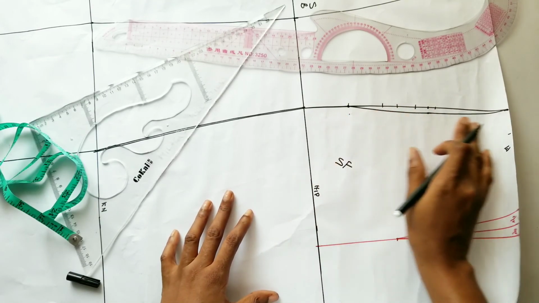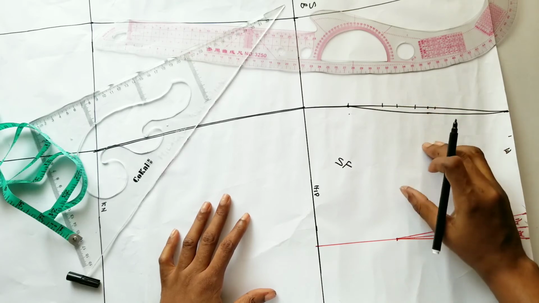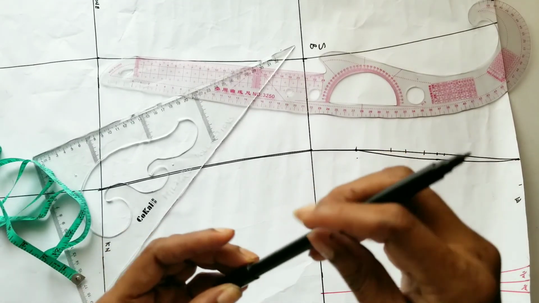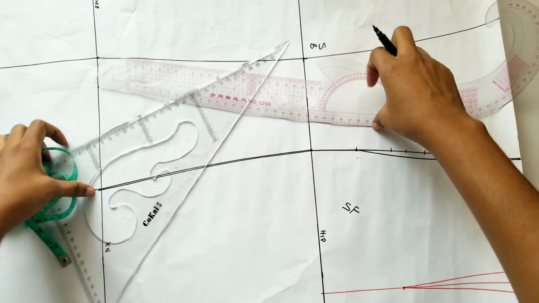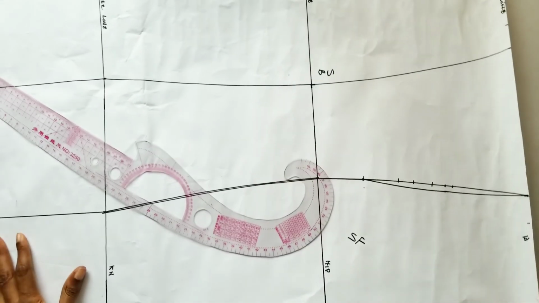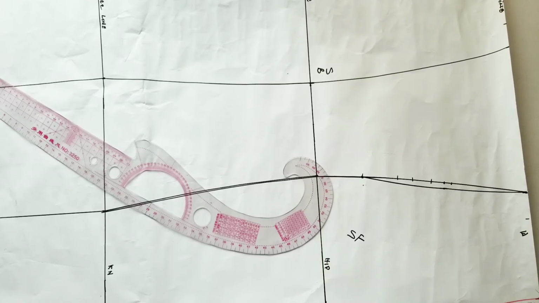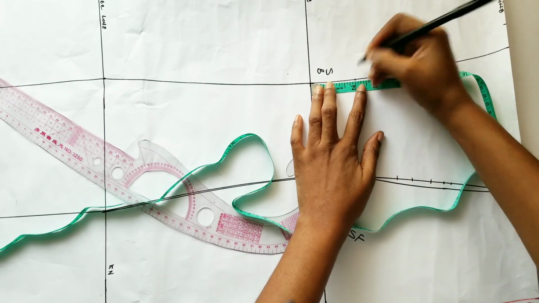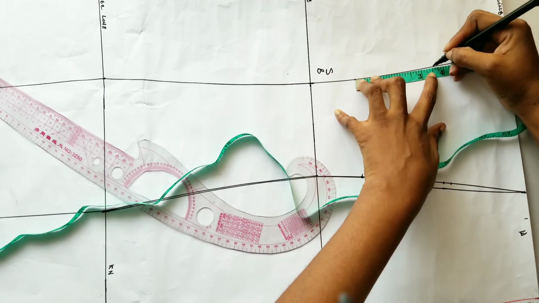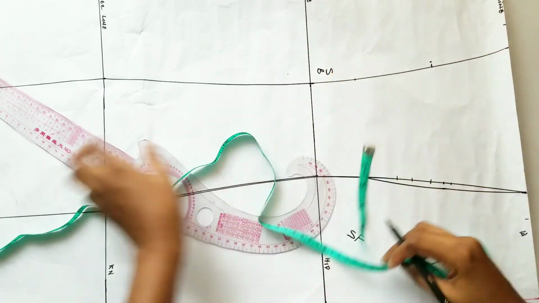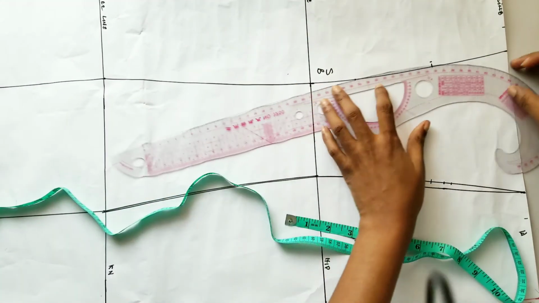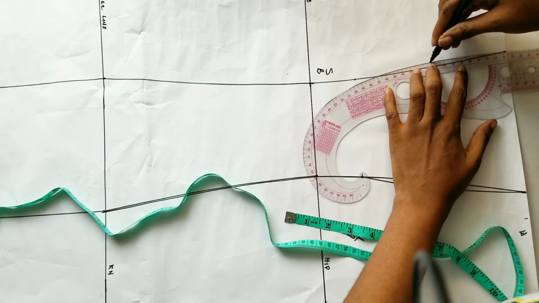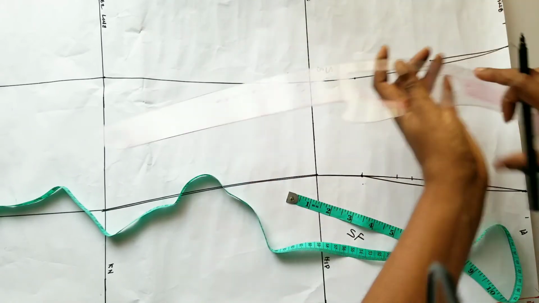So it's going to follow, you see that part, it will just sit on the hip very well without having those excess gaps. So now repeat the same thing that I did at the front, at the back. I'm just repeating the same thing I did on the side seam of the front on the back side.